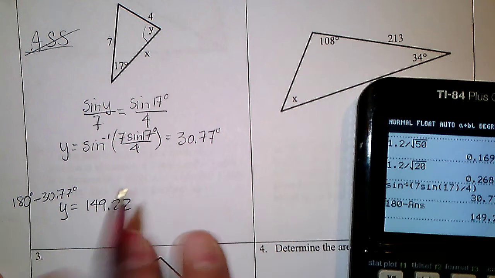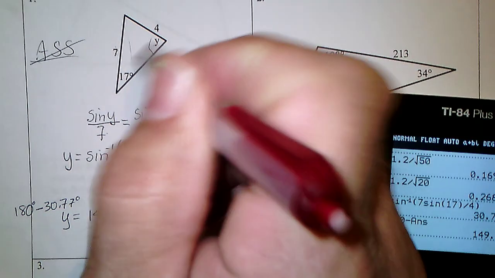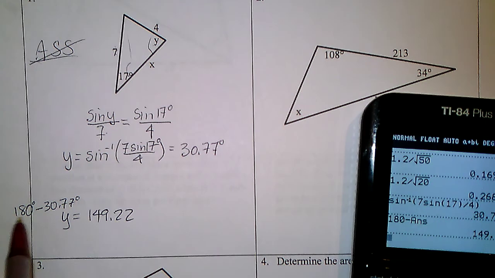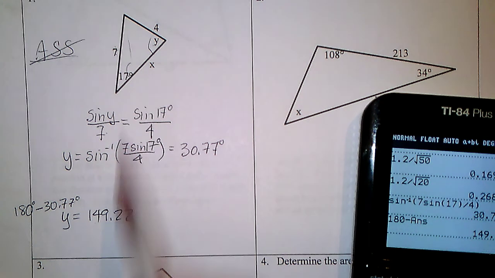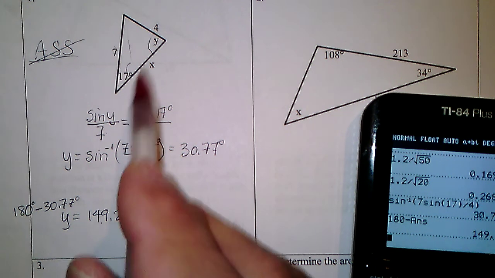Okay, now that would be with this side inside here making y a really large angle, and that's still possible with 17 and 149. And that would leave us possibly another side for x.